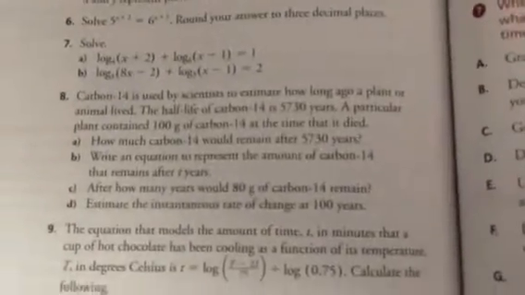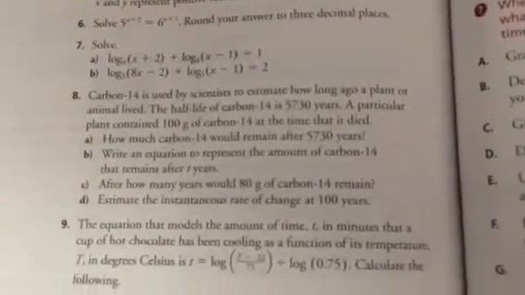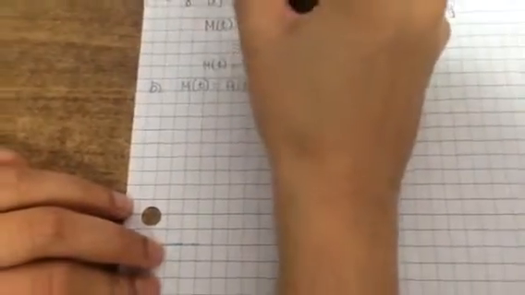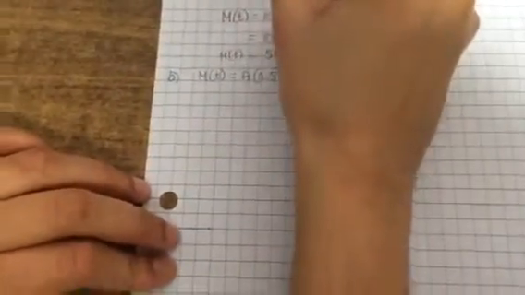Part B says: write an equation to represent the amount of carbon-14 that remains after T years. They're just asking us to set up a general equation for this problem, which I've kind of already done in part A. M of T is equal to A, the initial amount, times 1/2 to the power of T over H, where T is time and H is the half-life.